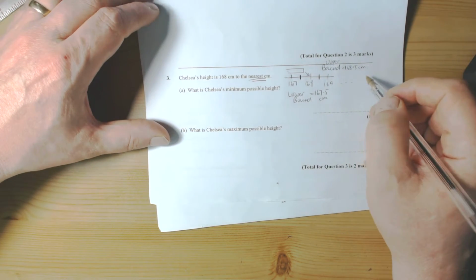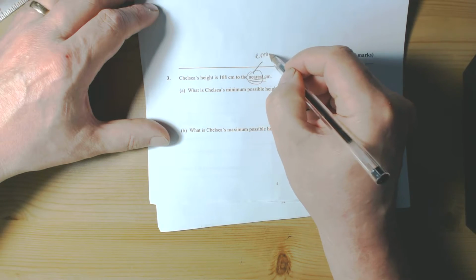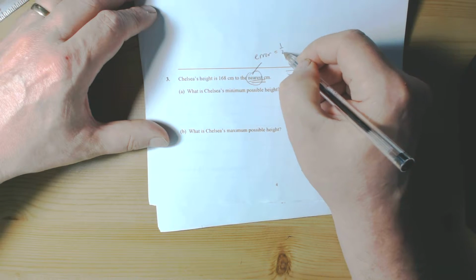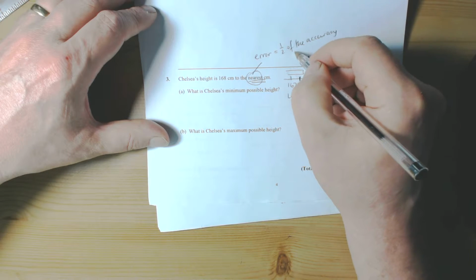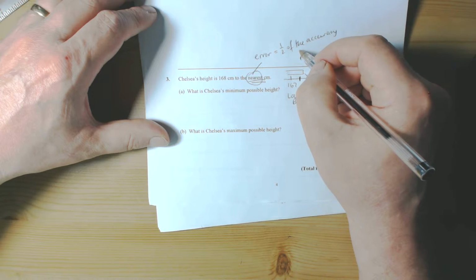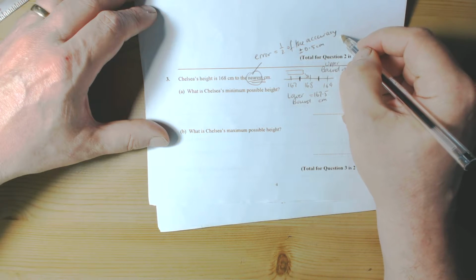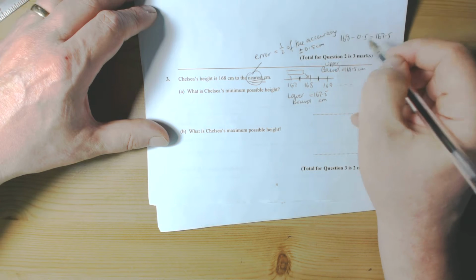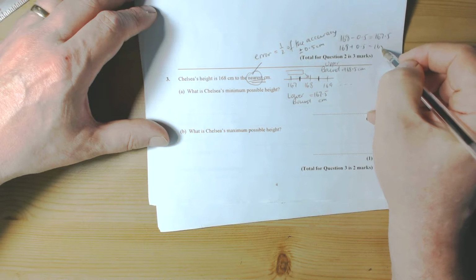Now, another way of thinking about boundaries is when you see this word nearest, then there must have been an error involved in the measurement, and the error is always a half of the accuracy. Now, the accuracy was nearest centimetre, so a half of a nearest centimetre is half a centimetre. So the errors are plus or minus 0.5 centimetres, which basically means we do 168 take away 0.5 to get the lower boundary, and we do 168 plus 0.5 to get the upper boundary.